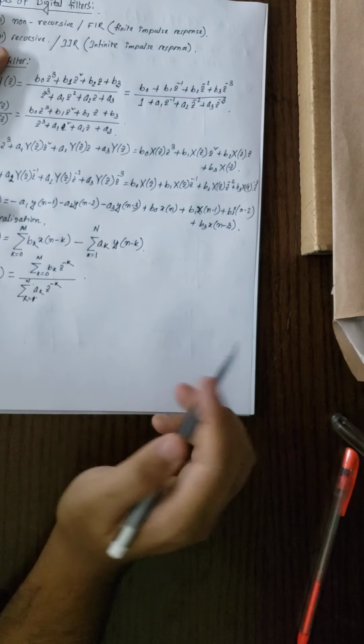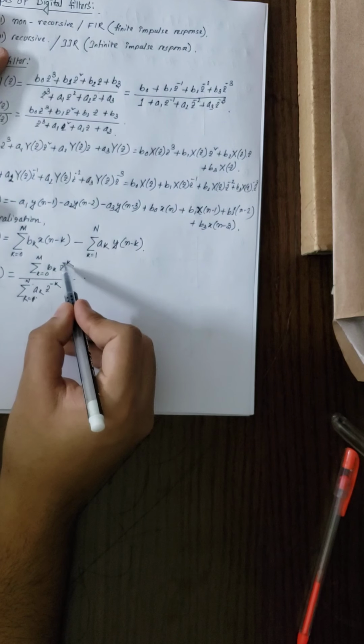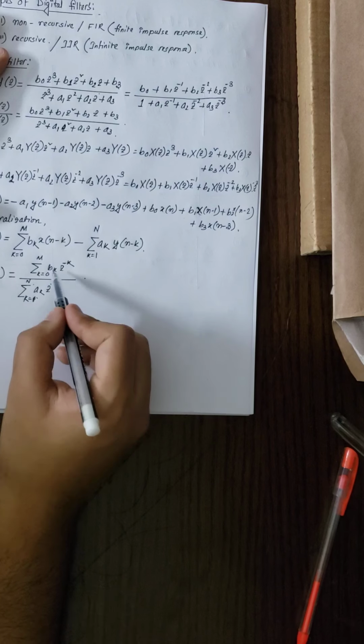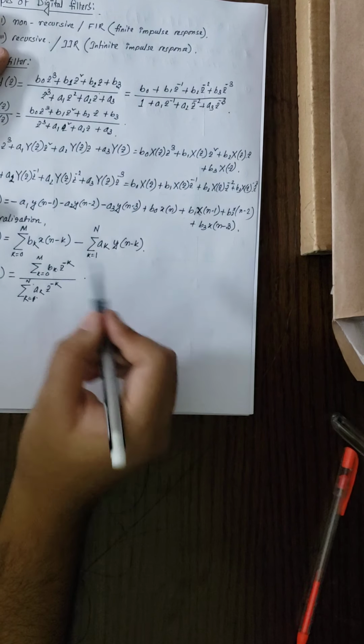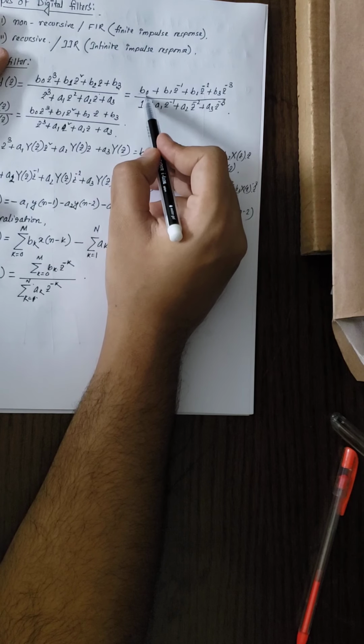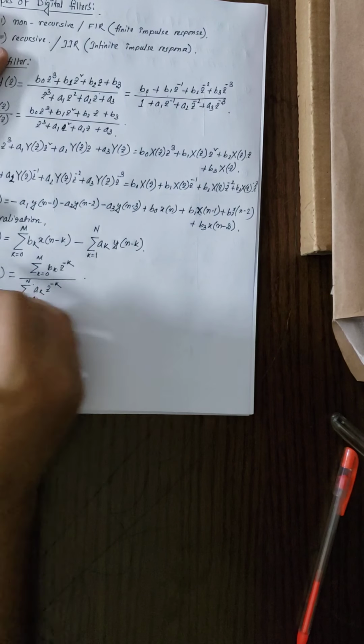Let us verify using one value. If k is 0, this is b of 0, z raised to the power of 0 is 1, so we are left with b0. So this is our first value. Similarly, we get all the values. So this is H(z).